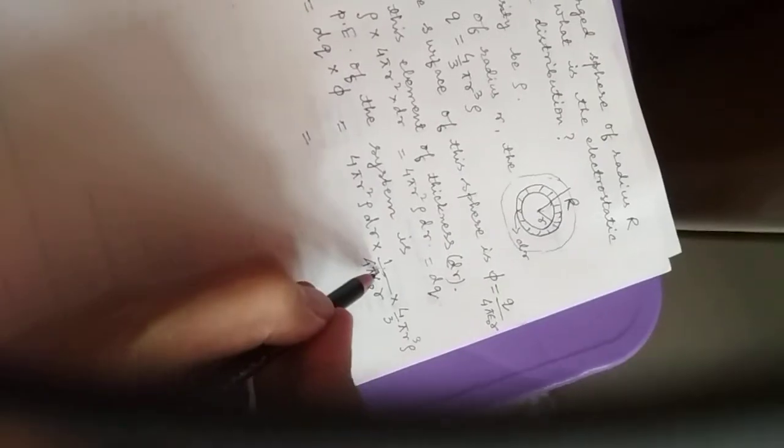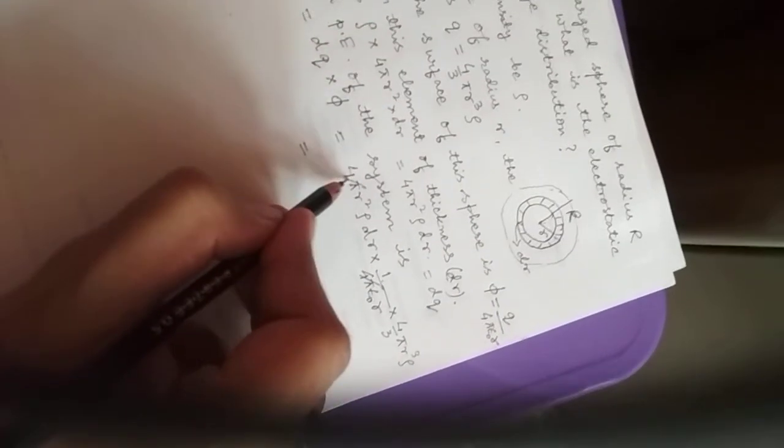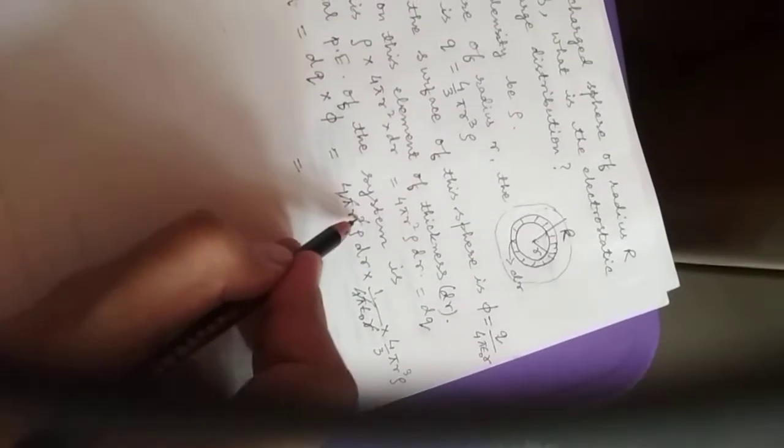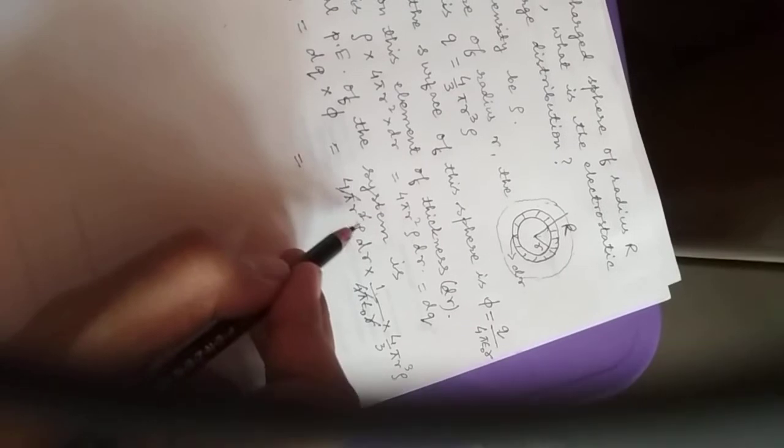So we can simplify this. We can cancel the same terms like 4 pi. We can cancel one r from here, and the remaining terms are there.